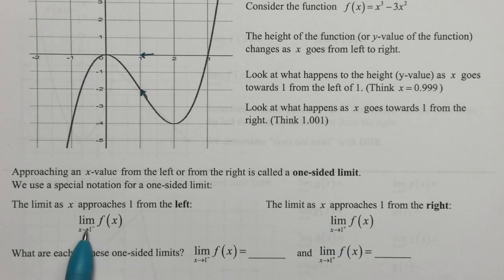We abbreviate limit with LIM, and you always write the function that you are taking the limit of right here. Never ever just write limit without writing the function or something beside it. It makes no sense to just say limit of nothing.